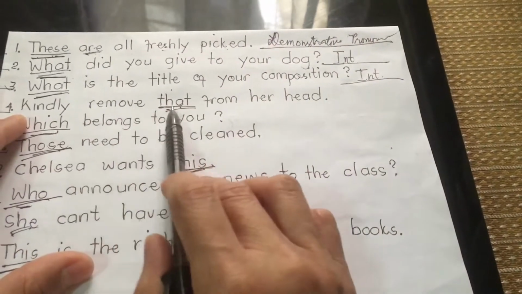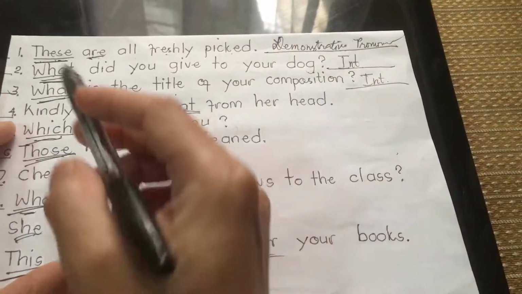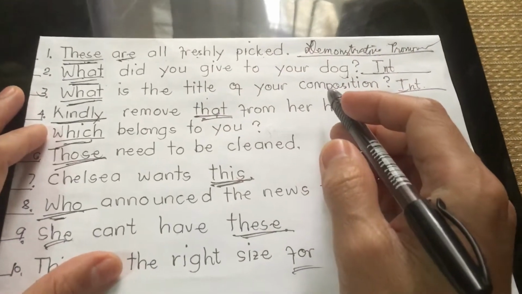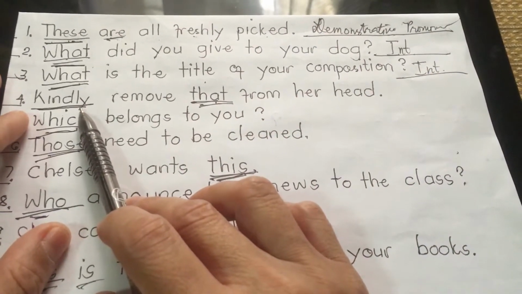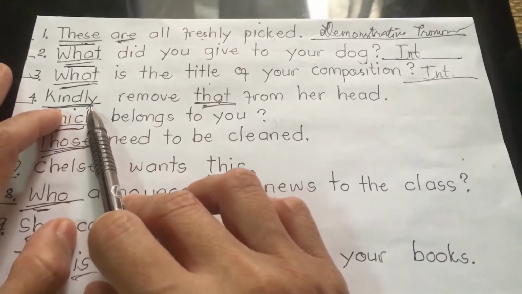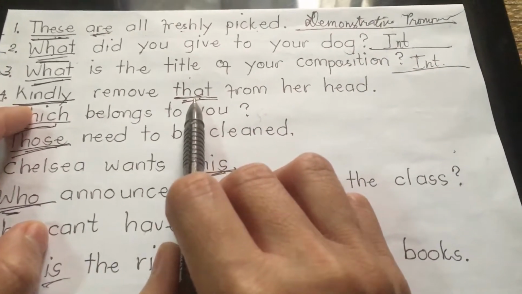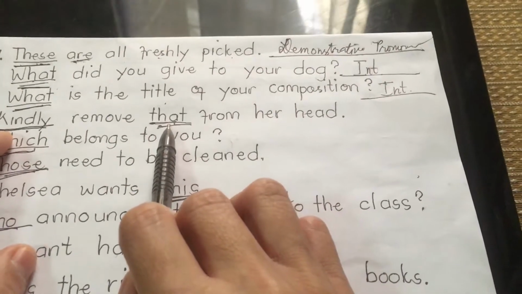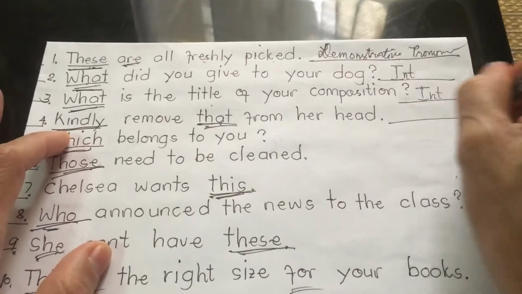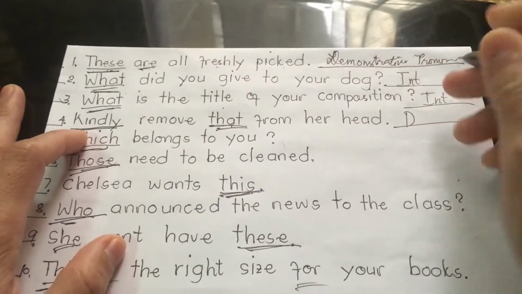Fourth, kindly remove that from her head. Remember, class, kindly is what we call a type of sentence, which is what we call request sentence. So that is a kind of demonstrative pronoun, a singular demonstrative pronoun rather. So we're going to write here D for demonstrative.